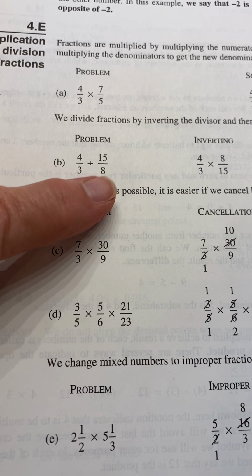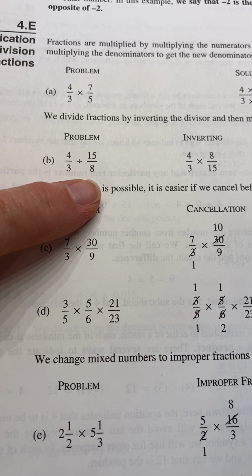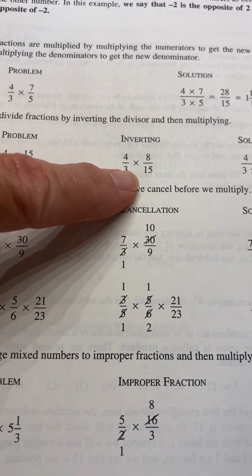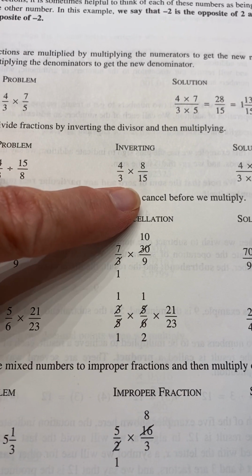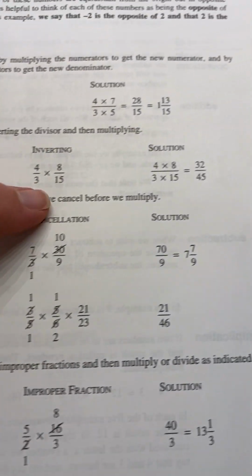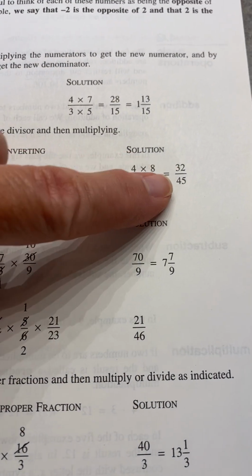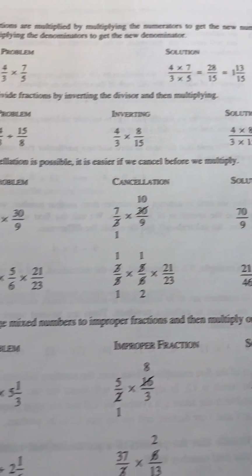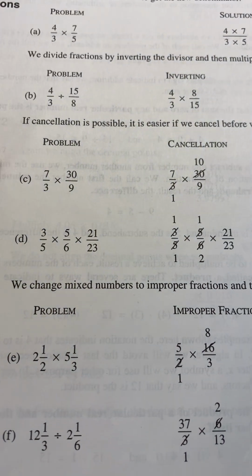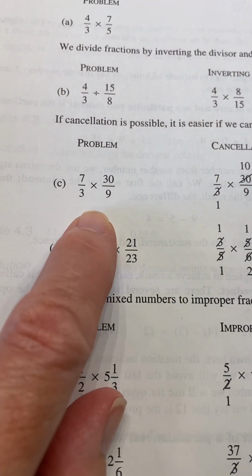We're talking about the second fraction. Flip that guy and multiply. So here if we invert or flip, then we change to a multiplication, and again we multiply the numerators and multiply the denominators, and we end up with our fraction. If cancellation is possible, we definitely want to do that.